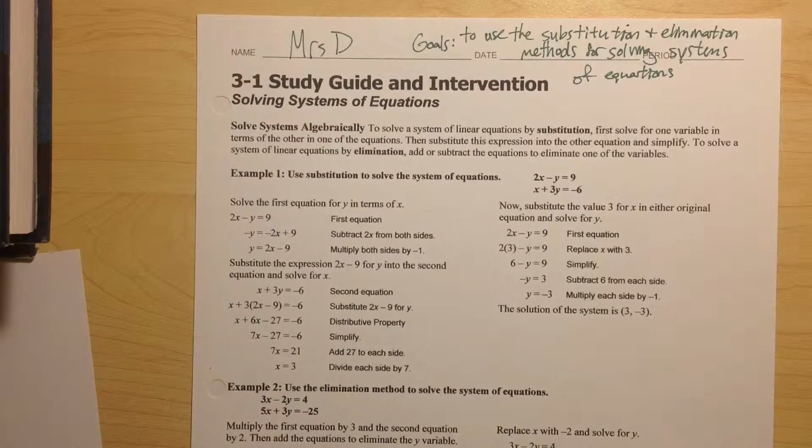Hello again, Algebra 2. This is the second video for section 3.1. Last video was all about the substitution method. This one's going to be all about the elimination method.